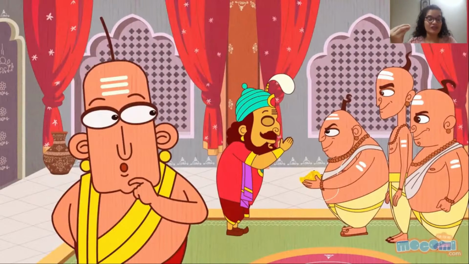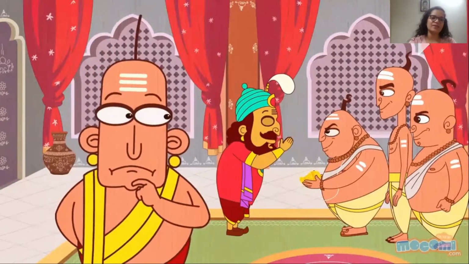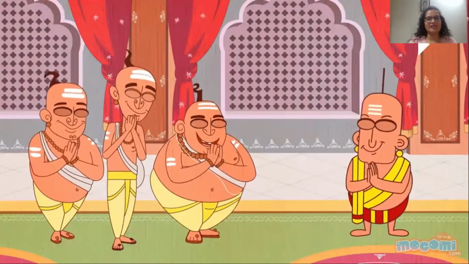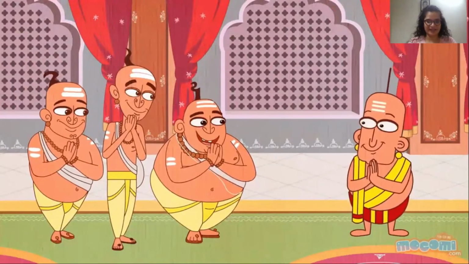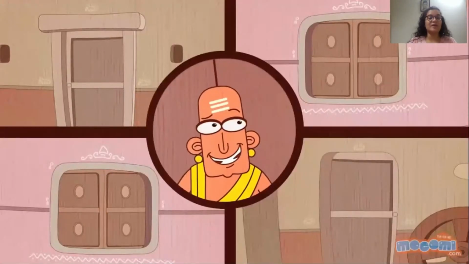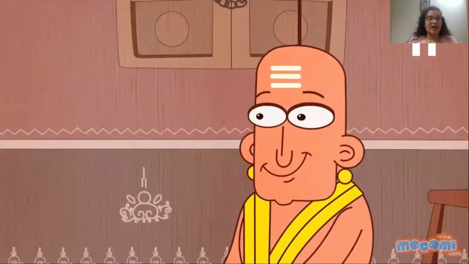Tenali Rama saw that Krishnadevaraya was giving these 3 greedy Brahmins a gold mango each. He thought these naughty Brahmins definitely deserve to learn a lesson. So he decided to teach them a lesson. Let's see what happens. The next day, Tenali Rama invited the 3 Brahmins to his place for his mother's last rites, and they happily went to his house. When they entered, Tenali Rama shut all the windows and doors. You know why? Because he was going to teach them a very nice lesson.